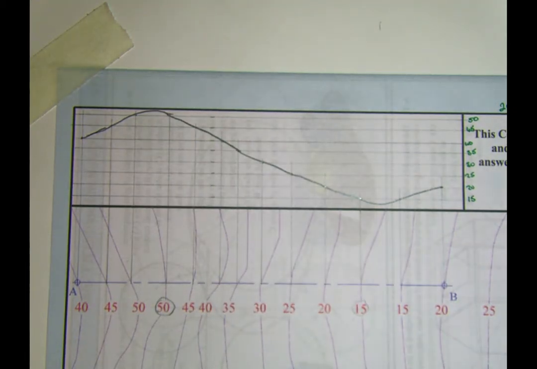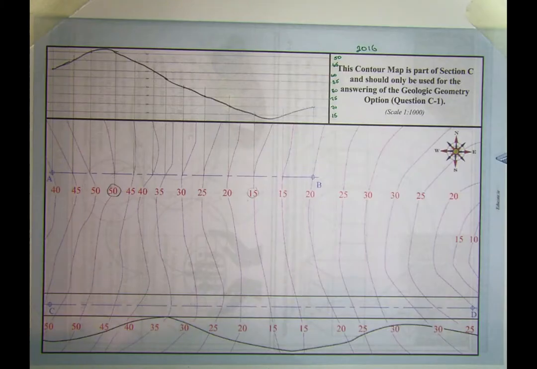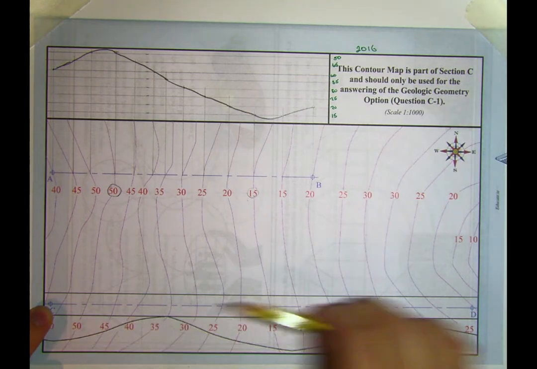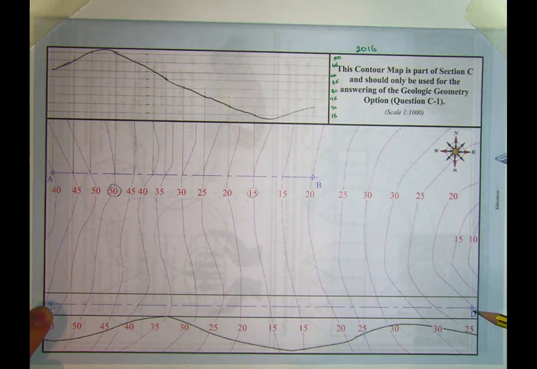That's part A. The second part of this question is doing the roadworks for the other part of the map. In the question, we're told the line CD, which is this one here to here, is the centre line of a proposed roadway, at an altitude of 35. So that 35 is important.